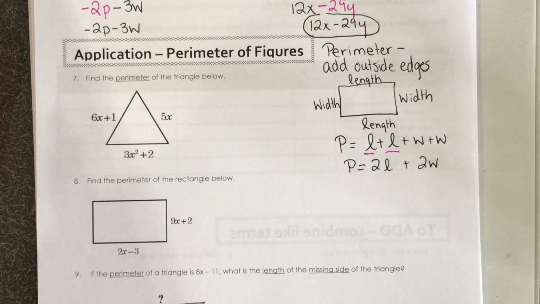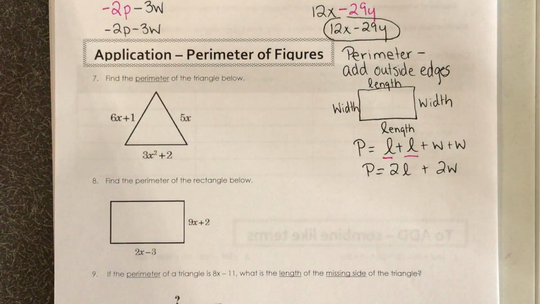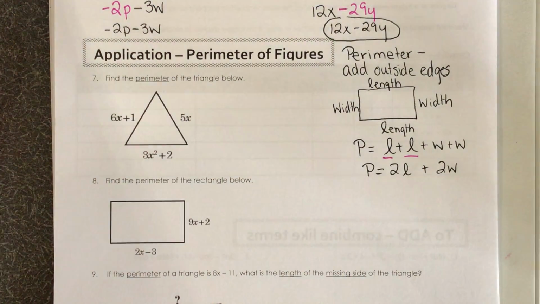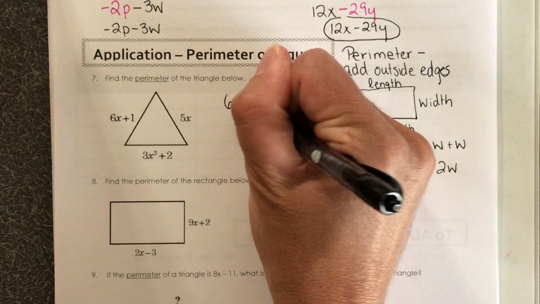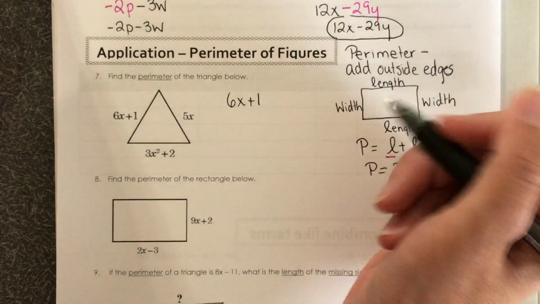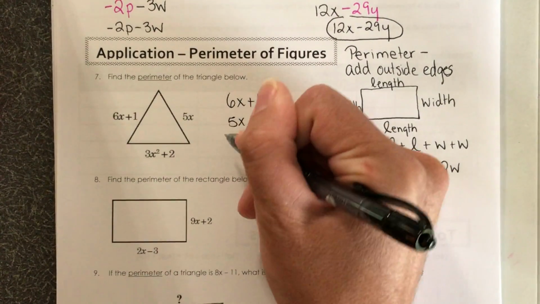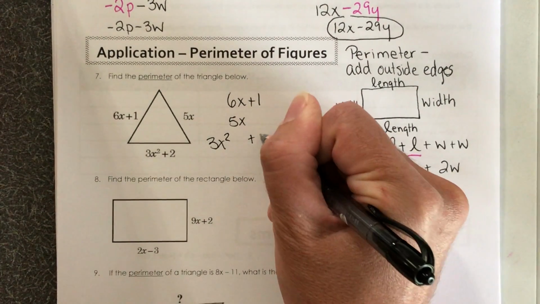Okay, so let's look at these application problems. So number 7 says find the perimeter of the triangle below. So a triangle has the 3 sides, and we're going to add all 3 sides up. So I'm going to add the 6x plus 1 plus the 5x plus the 3x squared plus the 2.